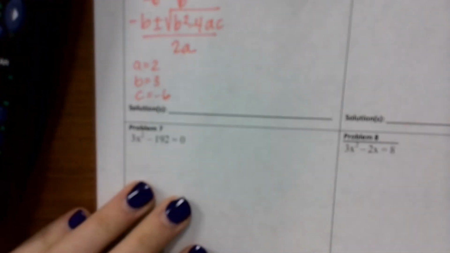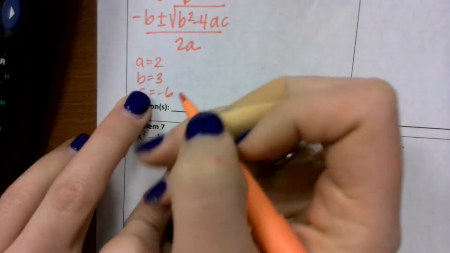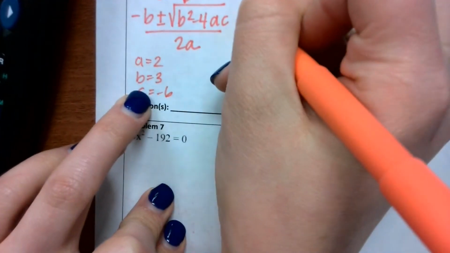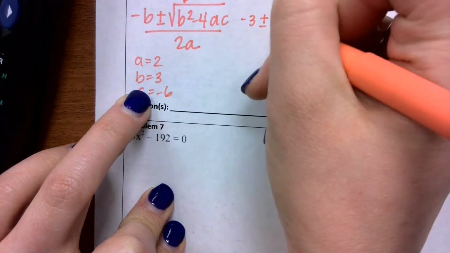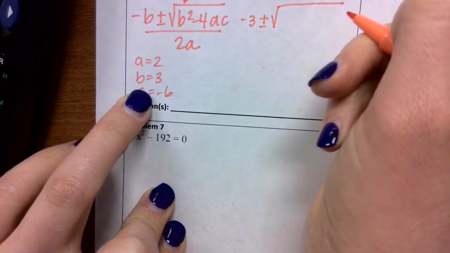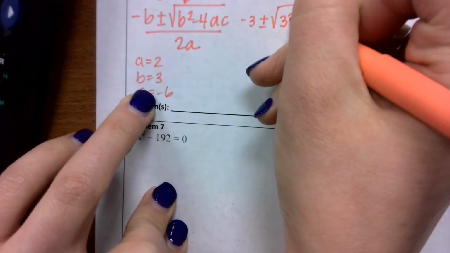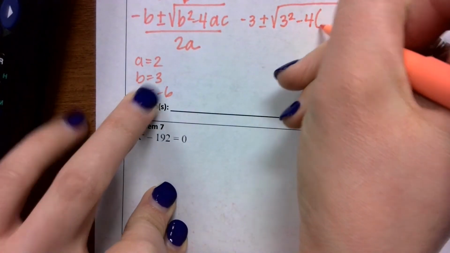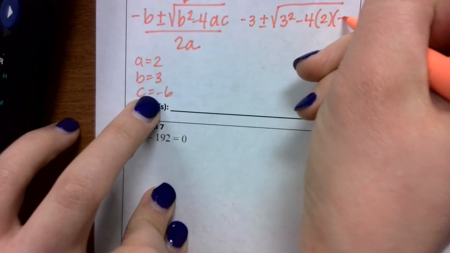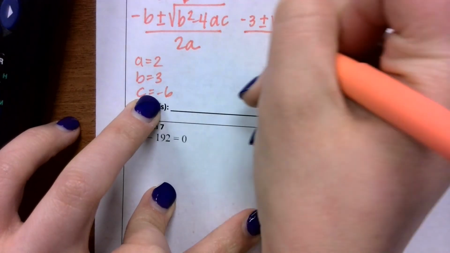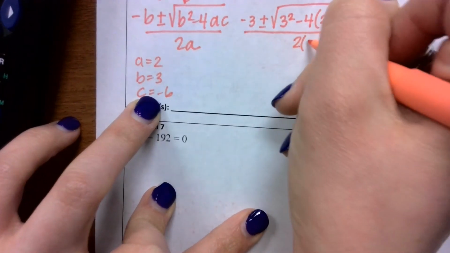A equals 2, B equals 3, and C equals negative 6. Negative B, negative 3, plus or minus the square root of B squared minus 4AC over 2A.